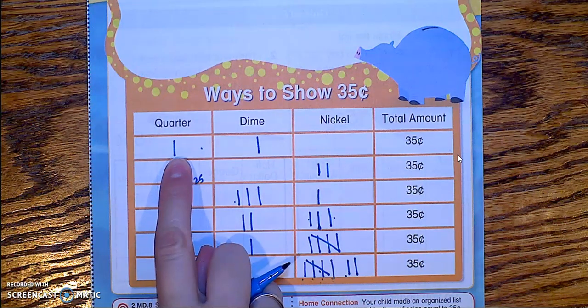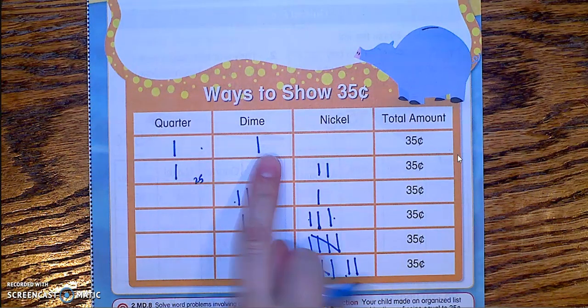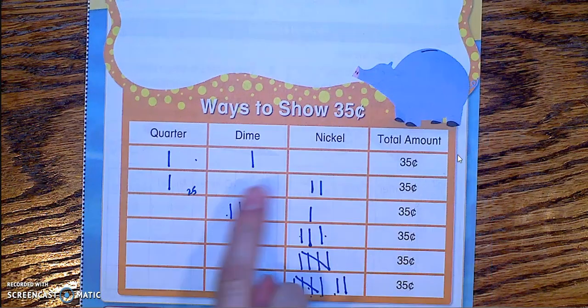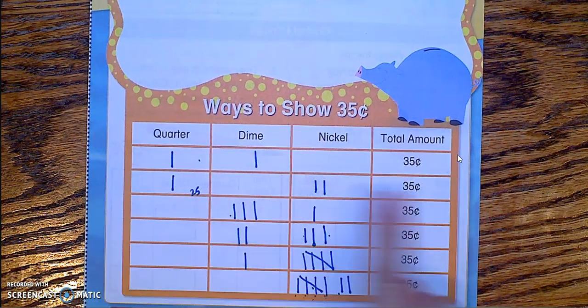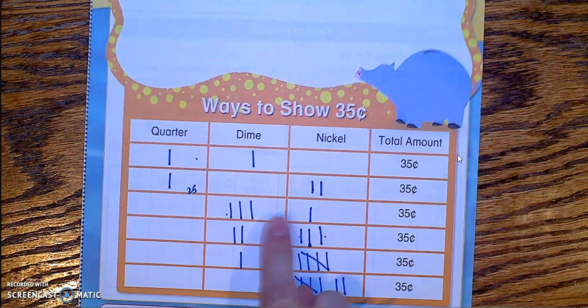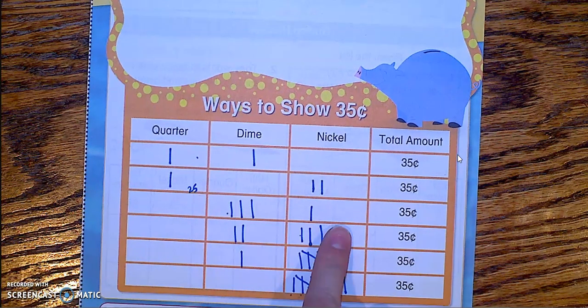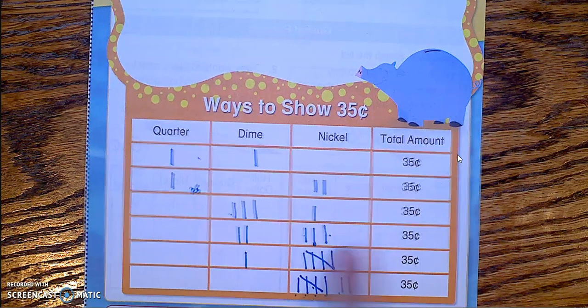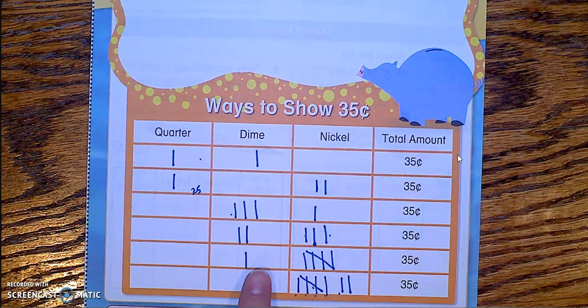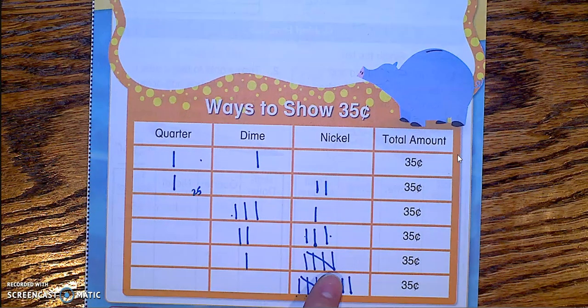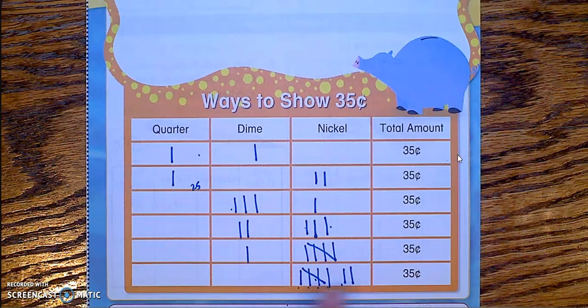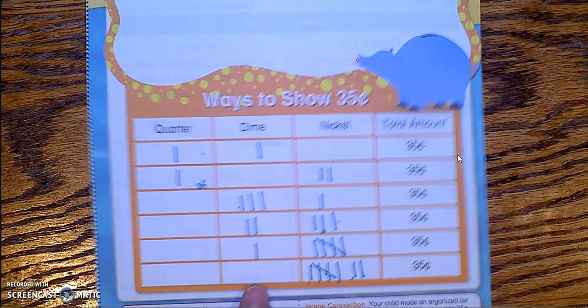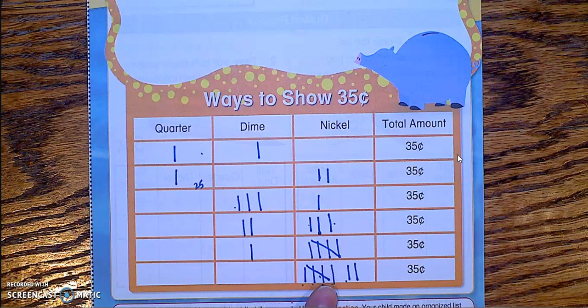So here, let's try it again. So we had 1 quarter and 1 dime equals 35 cents. 1 quarter and 2 nickels equals 35 cents. 3 dimes and 1 nickel is 35 cents. 2 dimes and 3 nickels is 35 cents. 1 dime and 5 nickels are 35 cents. And no dimes and 7 nickels equals 35 cents.